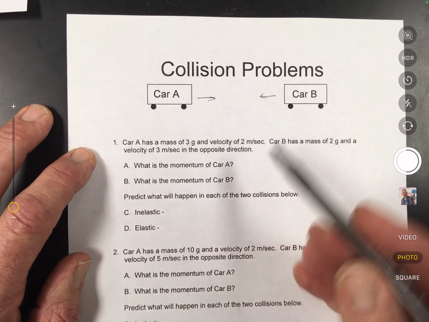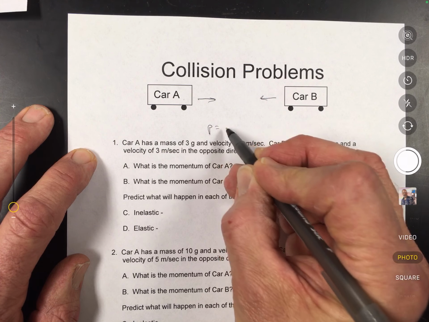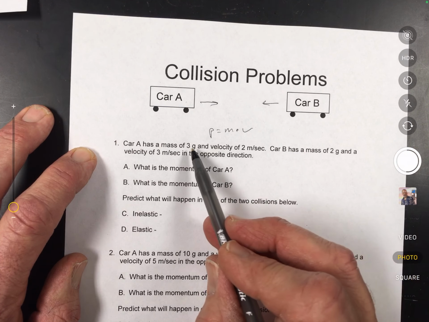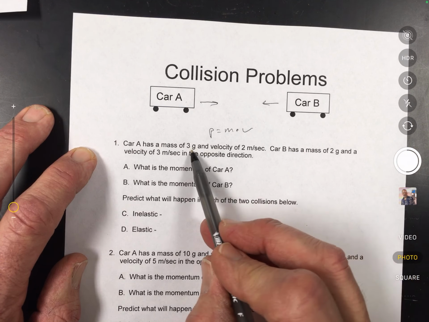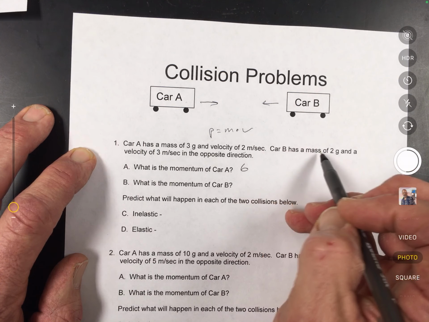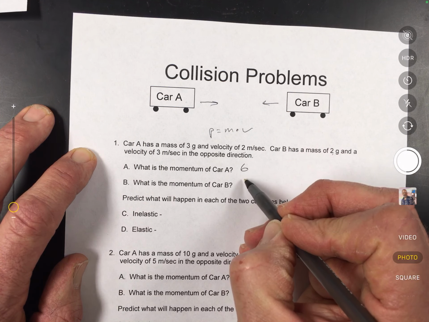So first of all, let's find momentum for both of these. Again, momentum, P, equals m times v. So for car A, it's 3 grams and 2. So it's going to be 3 times 2 is 6. Okay. And car B, the numbers are reversed. The mass is 2 and the speed's 3, but it still gives you 6. So the momentums are both 6.